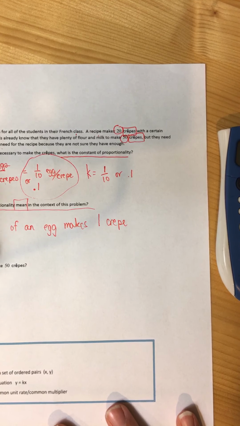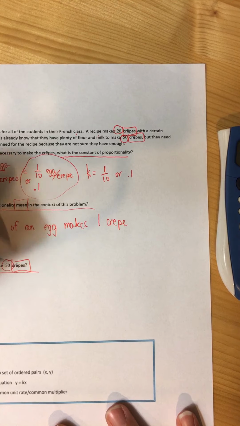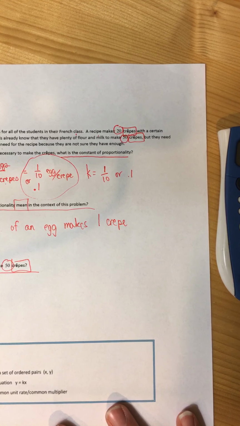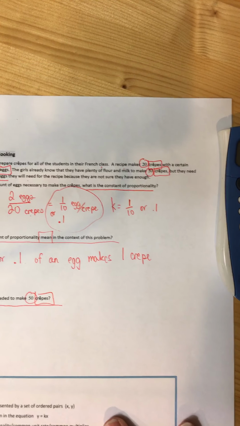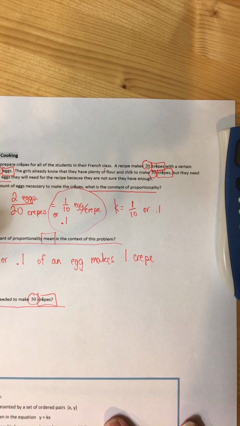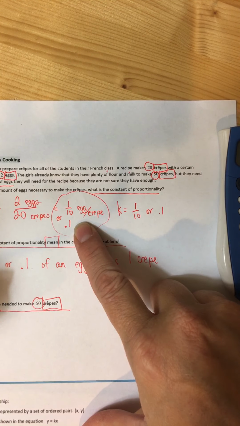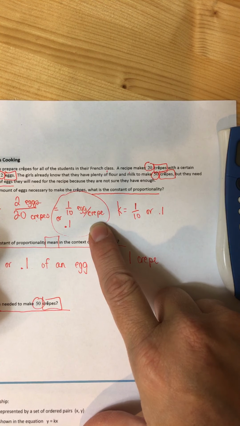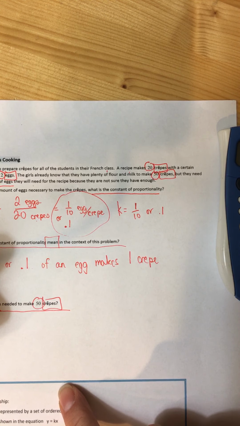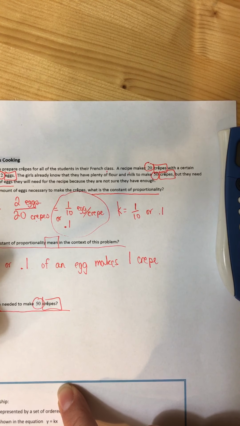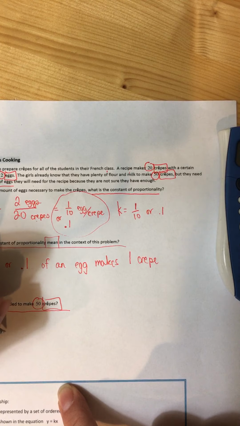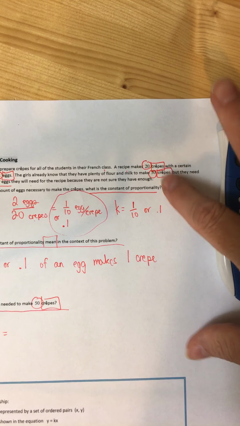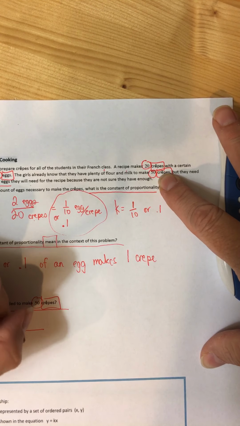And then it says how many eggs are needed to make 50 crepes. So we're looking for the number of eggs here. And I'm just going to go back up here to what I had before. I know that it's going to take 1/10 of an egg per crepe. So I could take 1/10 of an egg per 1 crepe, but I have to make 50 crepes, or they're going to make 50 crepes.